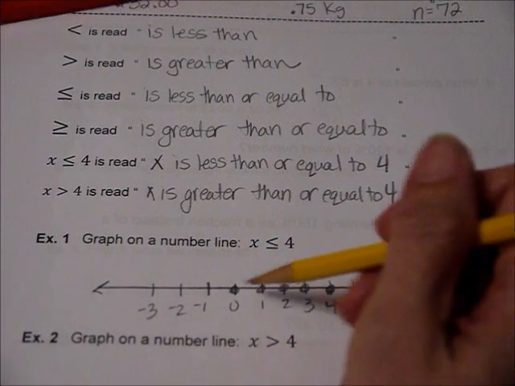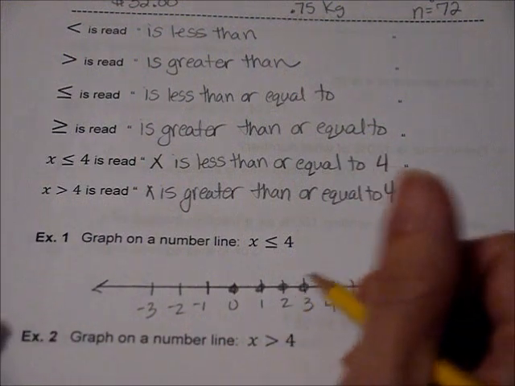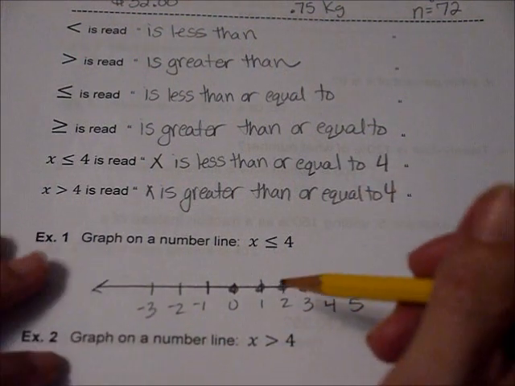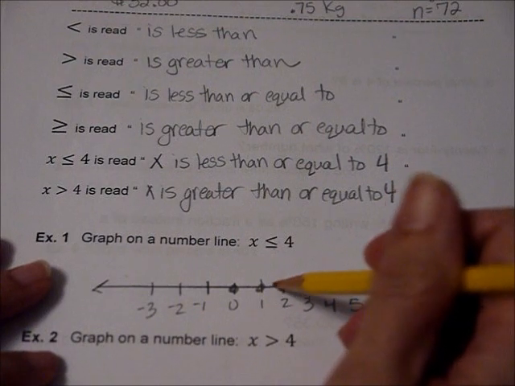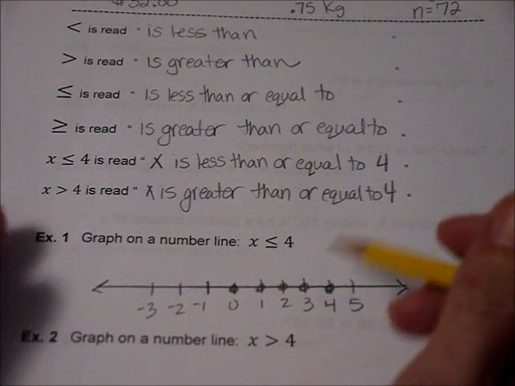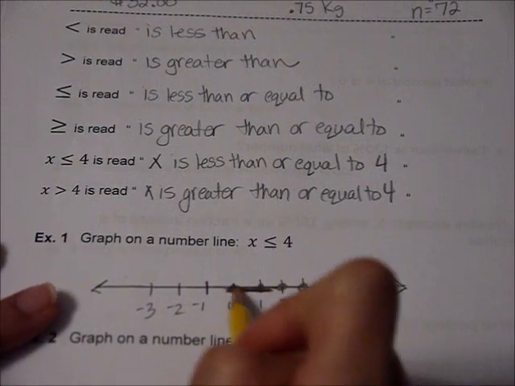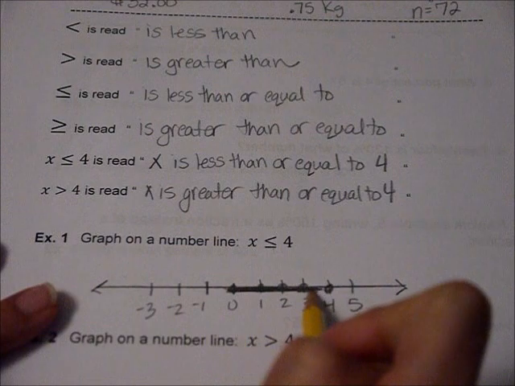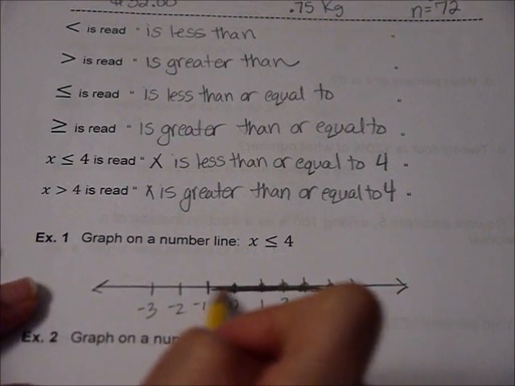However, are those the only numbers less than or equal to 4? What about 1.5? Is that less than 4? Yes. 2.5. So if we're dealing with all the numbers, we actually need to darken in between the dots.